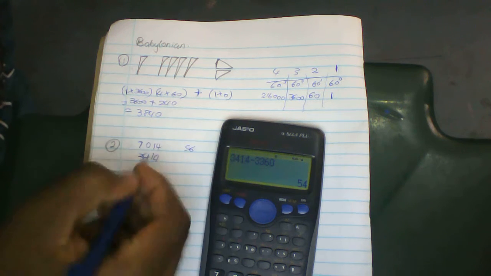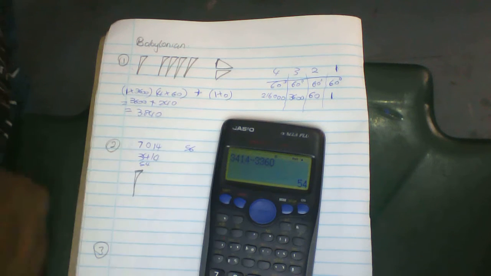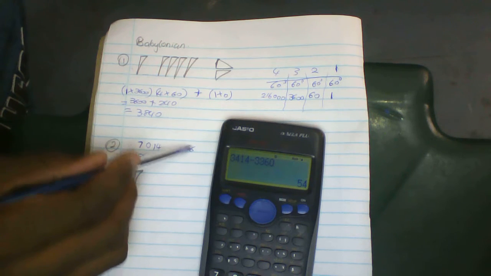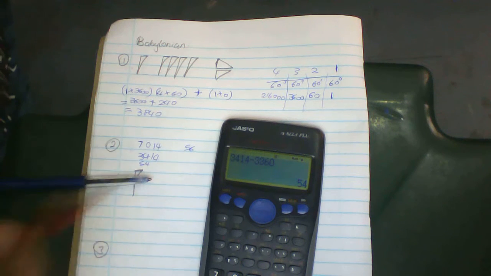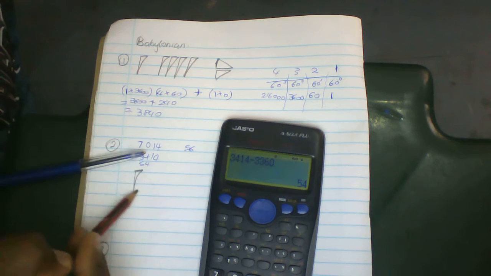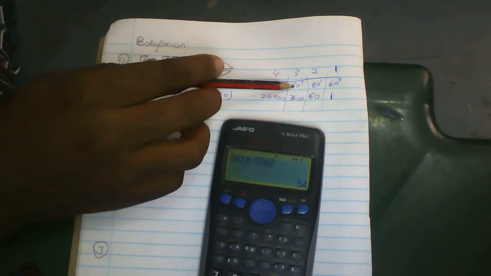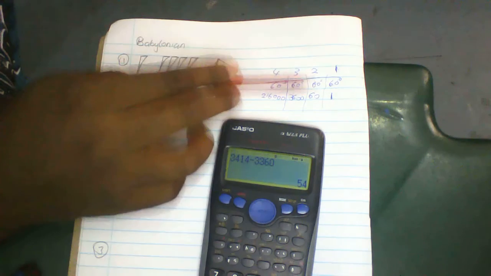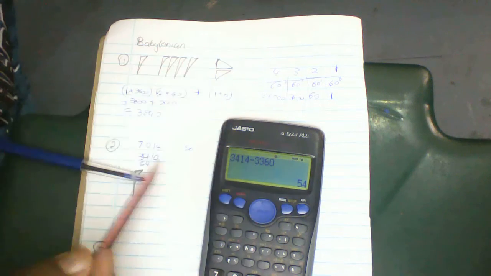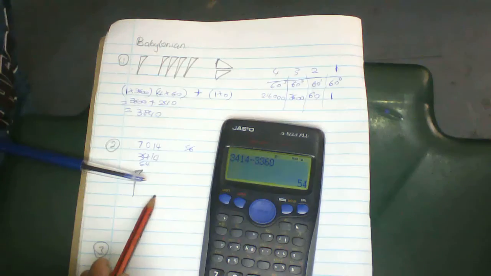You see now the number is below 60. So now here you have got your 54, right? So now you must write your 56 here. Remember that this is 3600, which is in the third region, and now we are working with the numbers that are in the second region. So you must leave a space here, right?